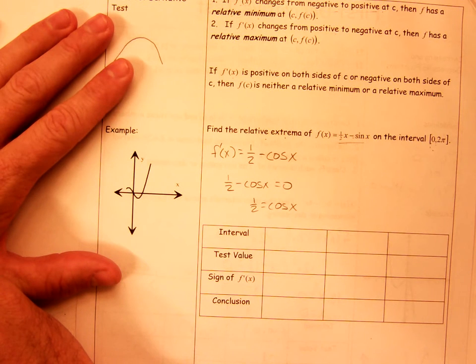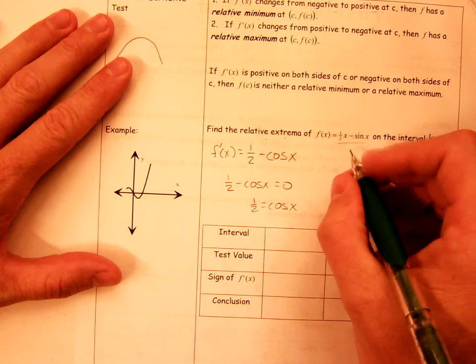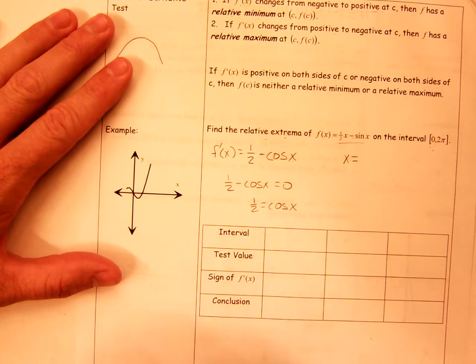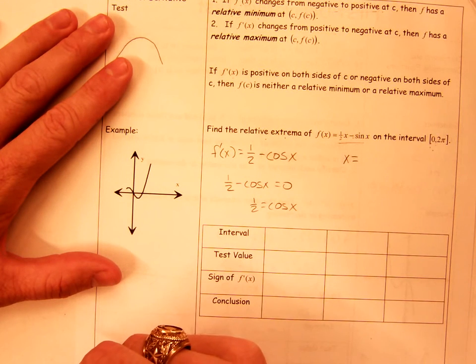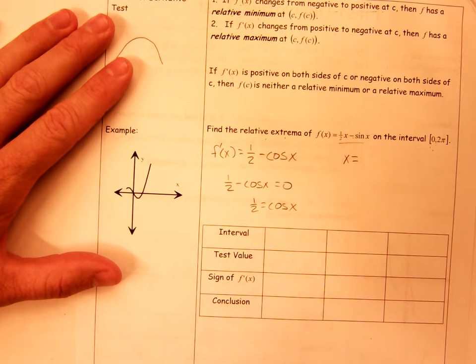So the next question is, when is cosine equal to 1/2? That's when the adjacent leg, the x leg, is the small leg. So that is 60 degrees or 300 degrees, or negative 60.